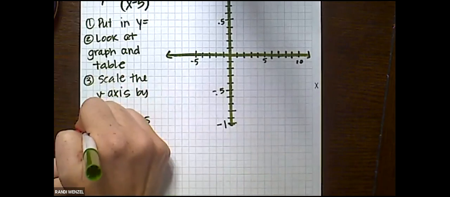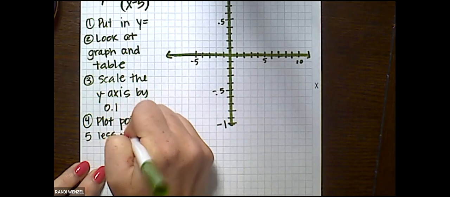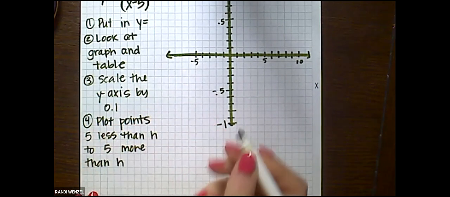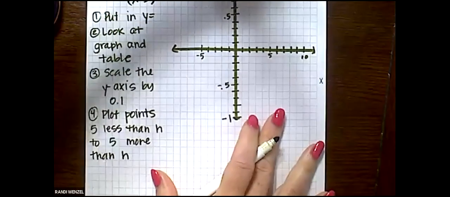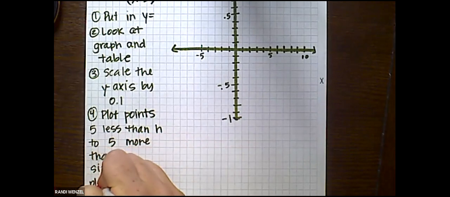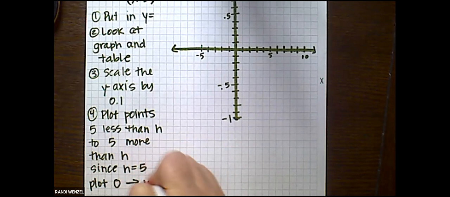So plot points, and I'm going to write what I just said. 5 less than H to 5 more than H. So for example, since h equals 5, I'm going to plot 0 to 10 because 0 is 5 less than 5 and 10 is 5 more than 5.